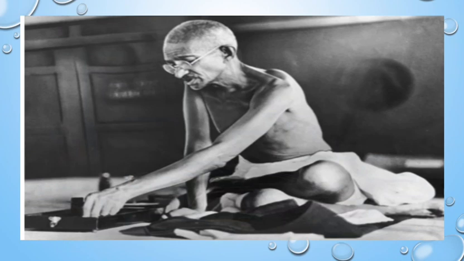People should be allowed to make salt for themselves. And as Indians, we have a right over the seas and land of our country. No foreigner can stop us from making salt. So he decided to start a yatra or a march.